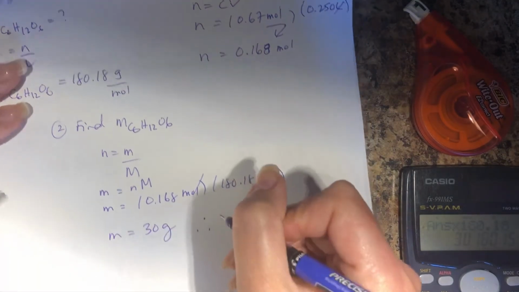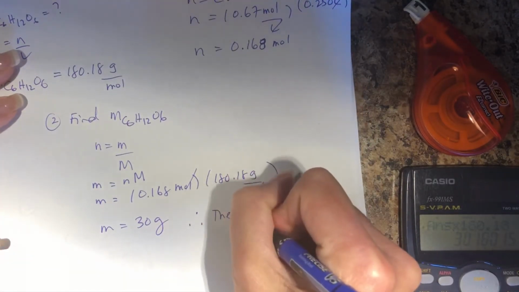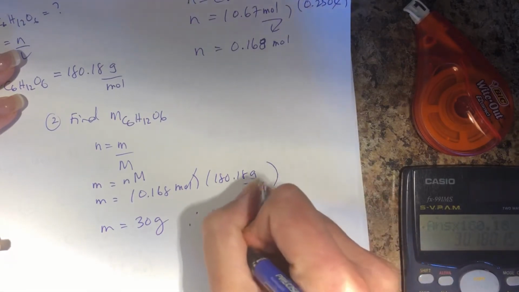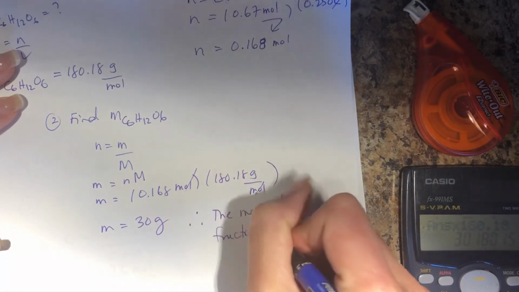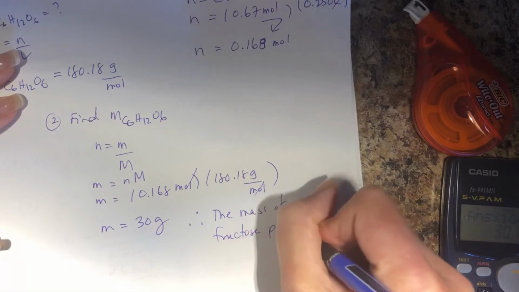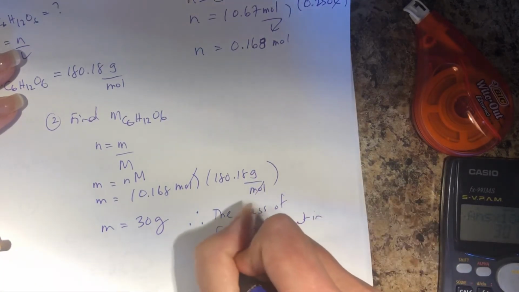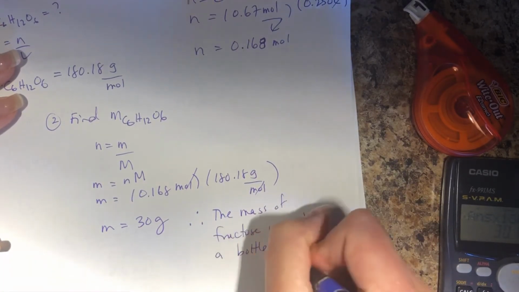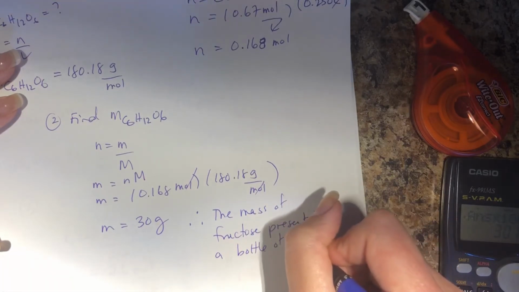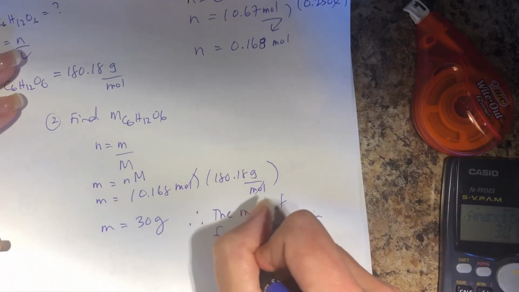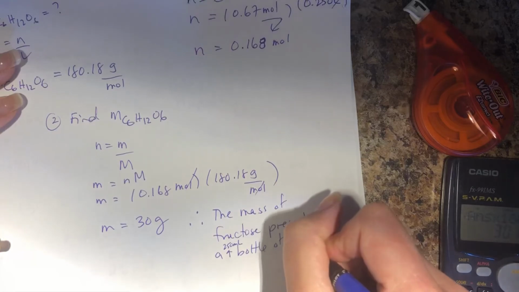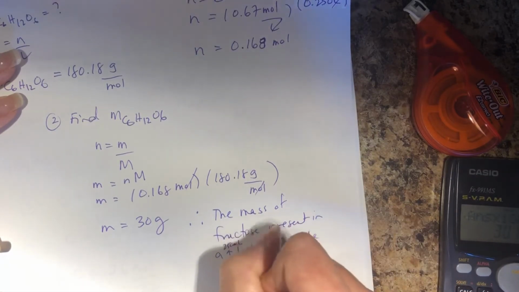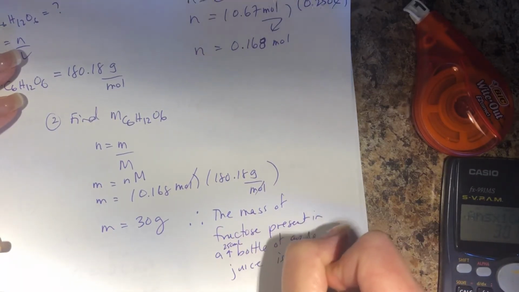So therefore, the mass of fructose present in a 250 mL bottle of apple juice is 30 grams.